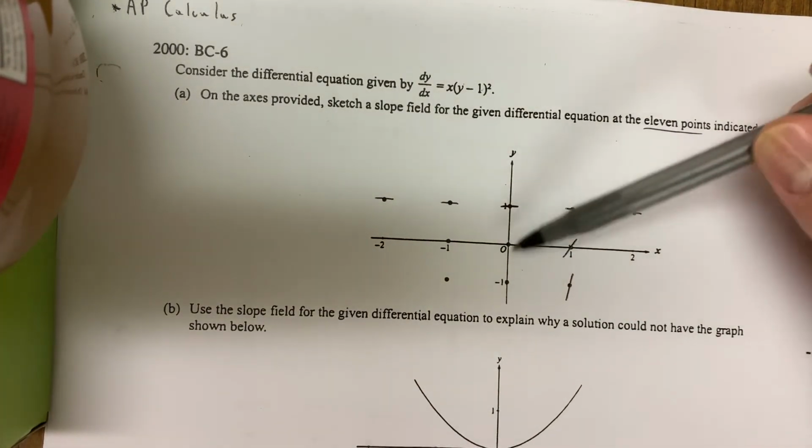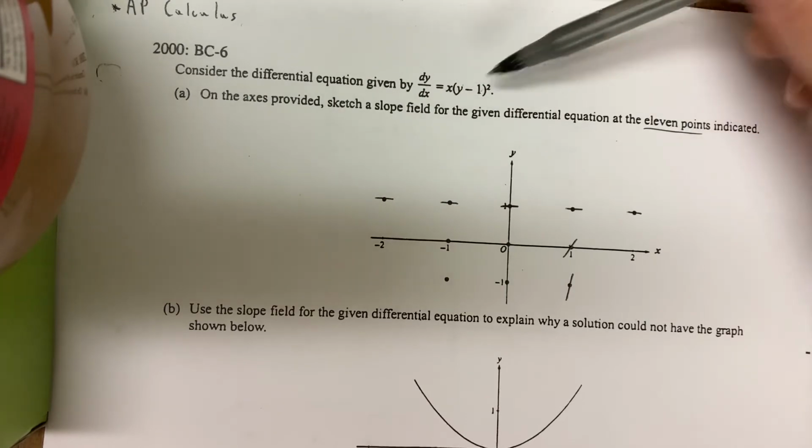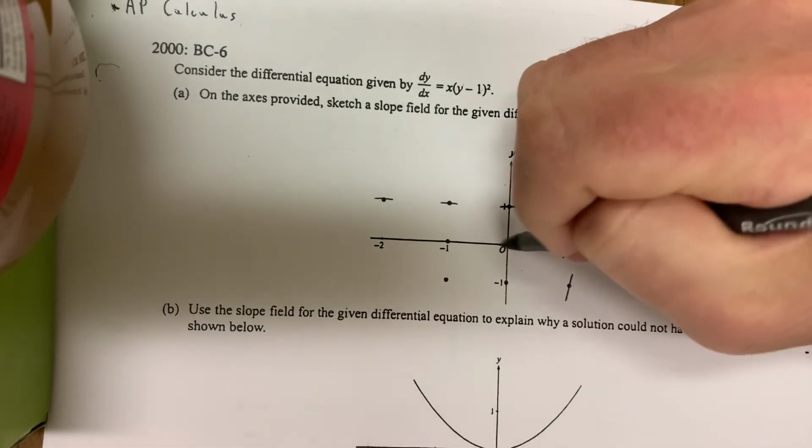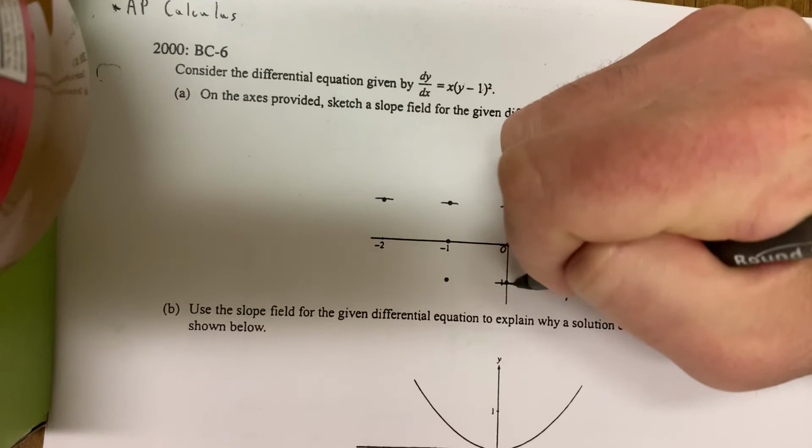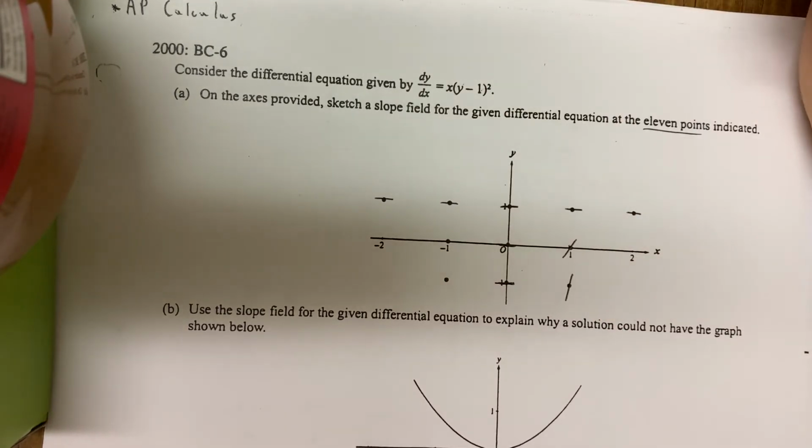These points are luscious because x is equal to 0. Okay, 0 times anything is just going to be 0. So horizontal tangent line right there. Horizontal tangent line right there.